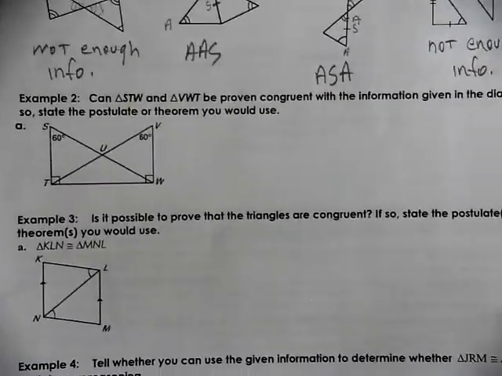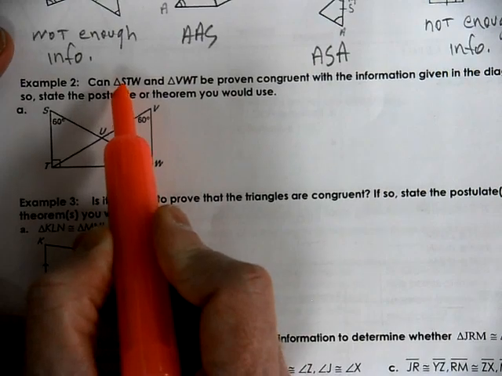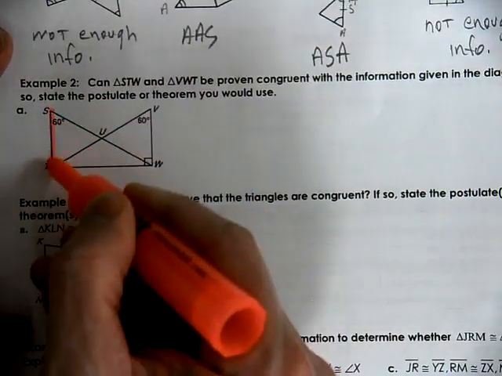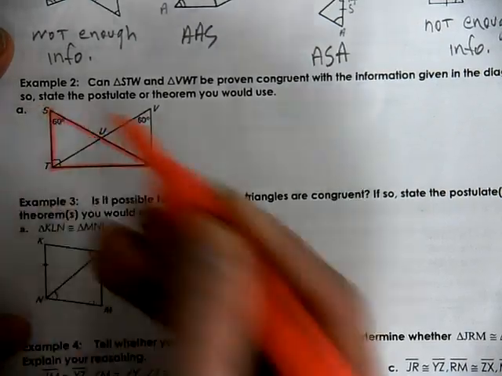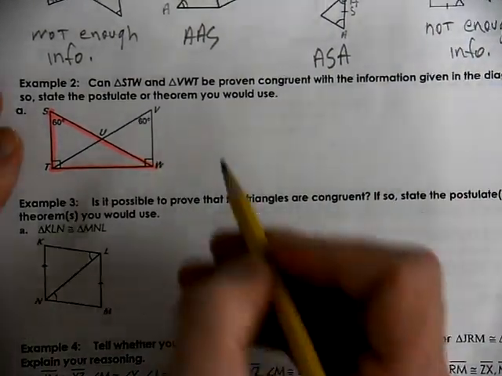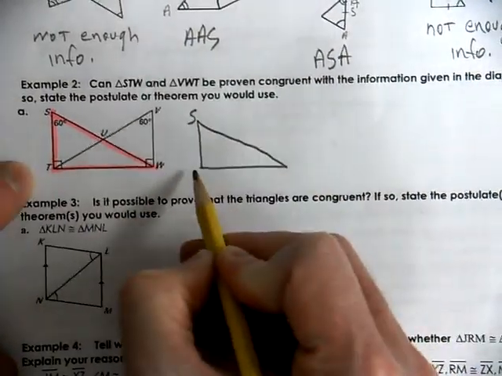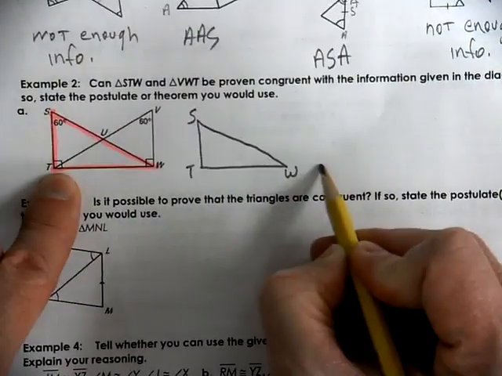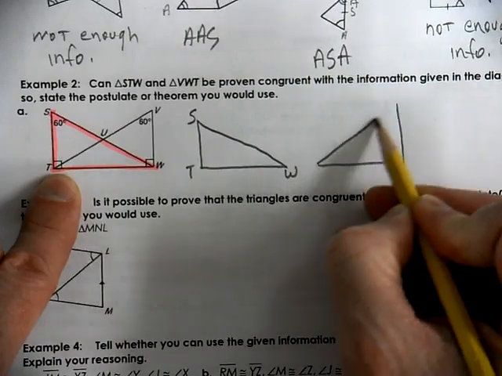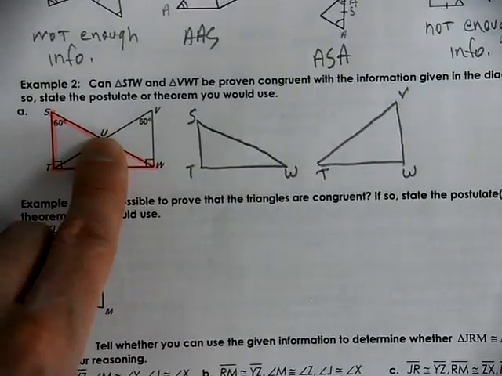All right, moving on to example number 2. Now, what makes this one a little tricky, if you take a look at it, is that if you look at STW, it overlaps with the other triangle. So if it overlaps with the other triangle, I would suggest that you draw the triangles separately. Draw your triangle STW and your triangle TWV.